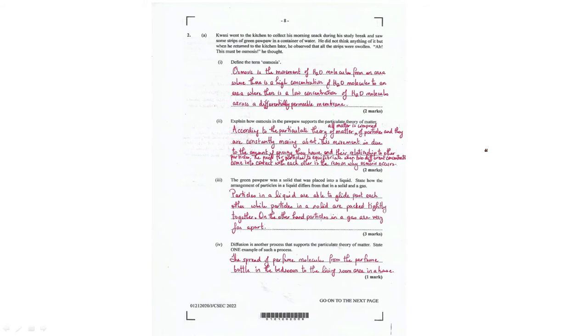Then it says, explain how osmosis in the paper supports the particulate theory of matter. According to the particulate theory of matter, all matter is composed of particles and they are constantly moving about. This movement is due to the amount of energy they have and their relationship to other particles. The need for particles to equilibrate when two different concentrations come into contact with each other is the reason why osmosis occurs.